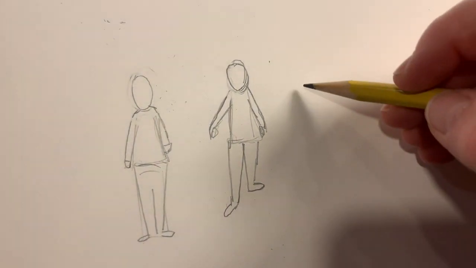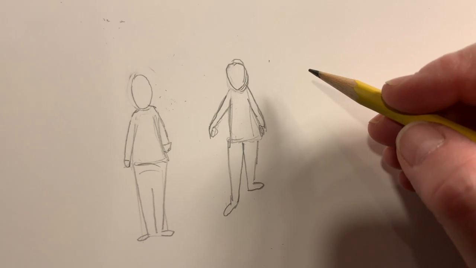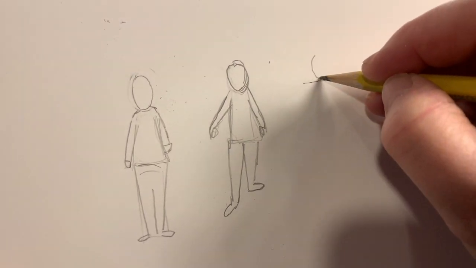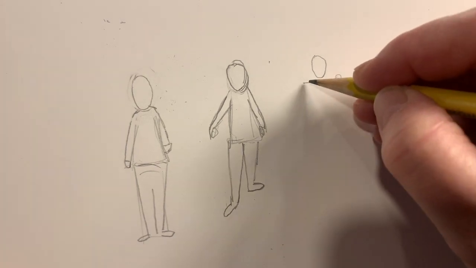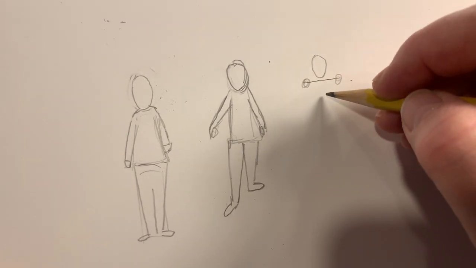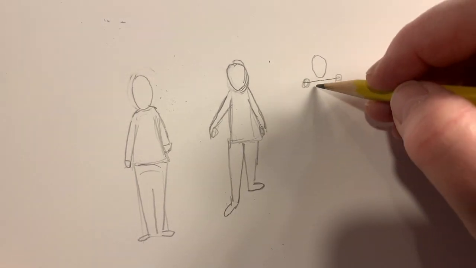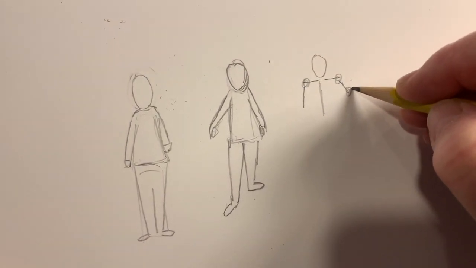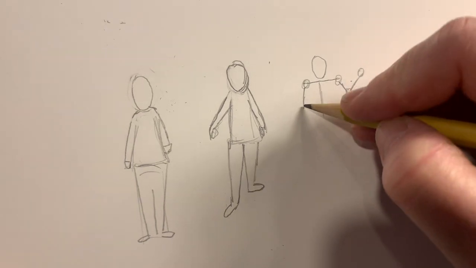The third way you could do it is you could do basic lines like a circle and kind of figure out what direction or if there's action involved.